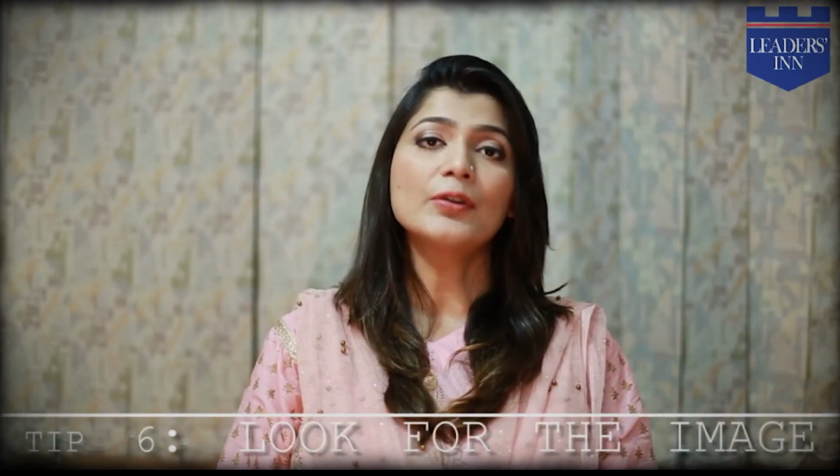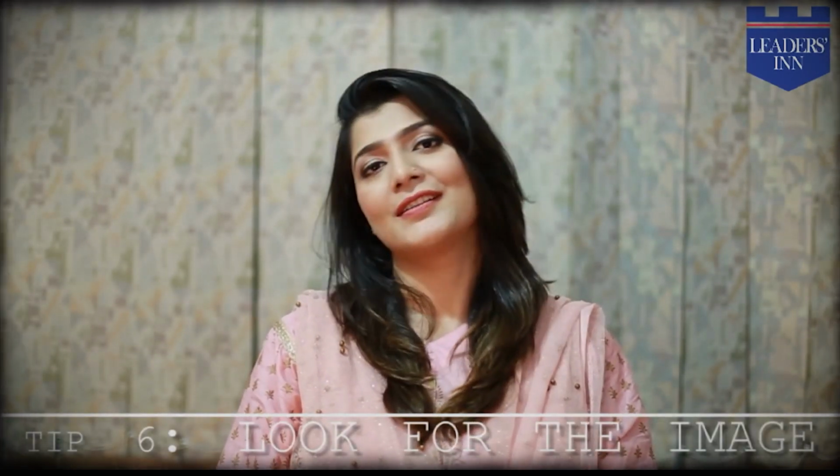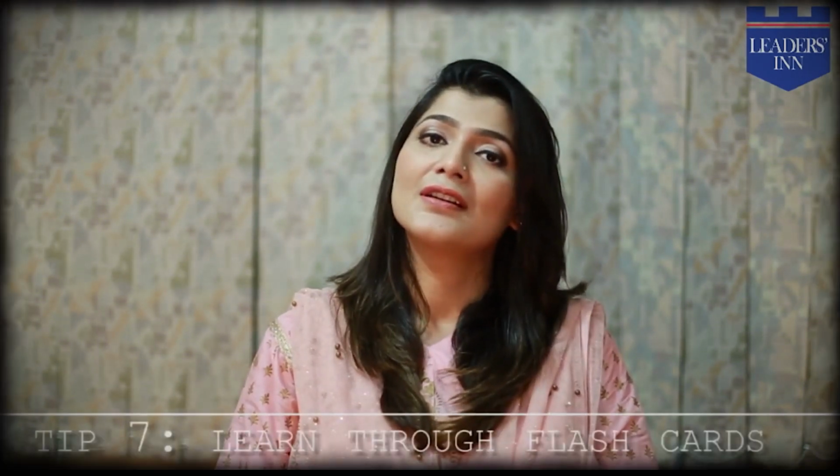When you are learning a new word, you should Google it. At times, an image will pop up that you would never be able to forget, which makes learning an altogether new experience. My 7th tip is the solution.